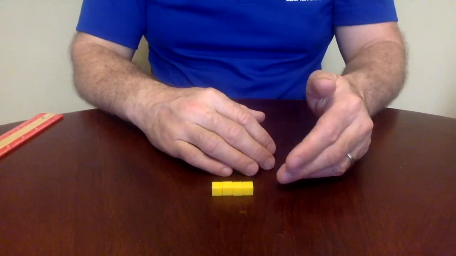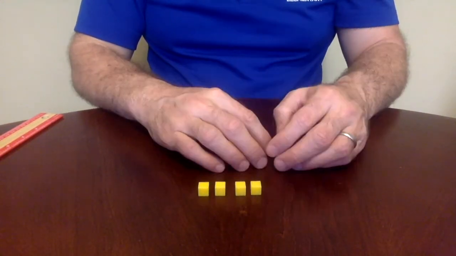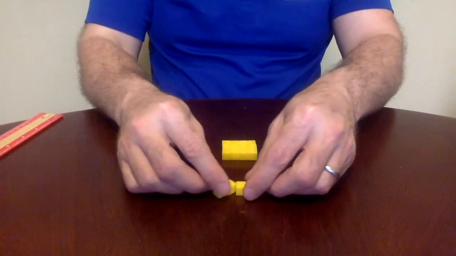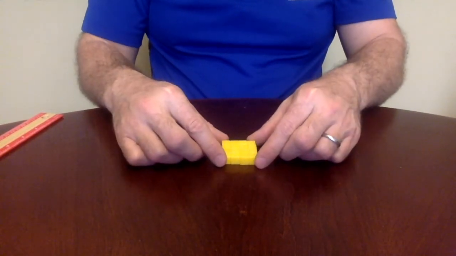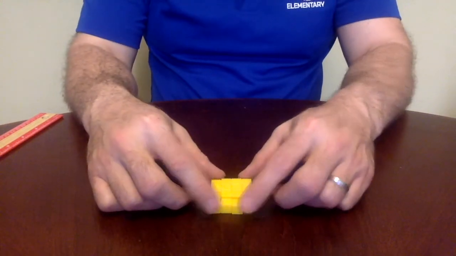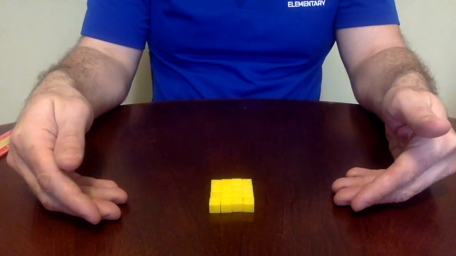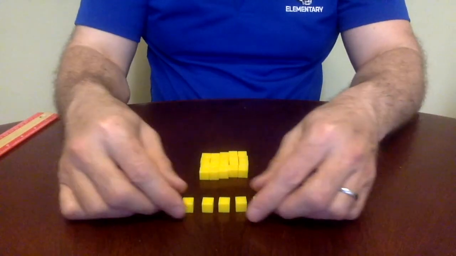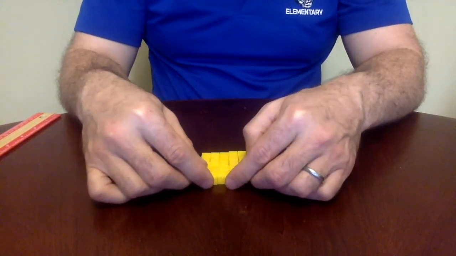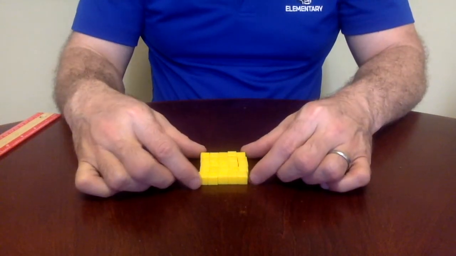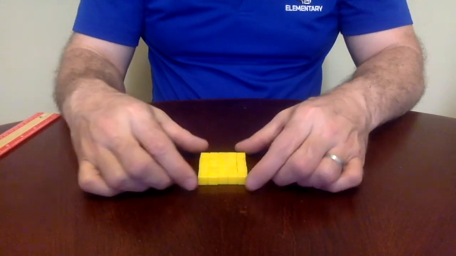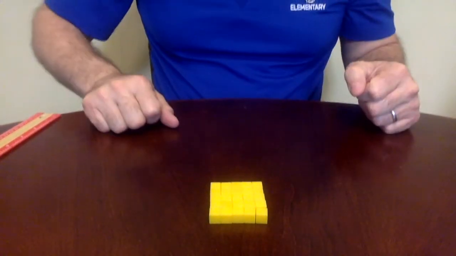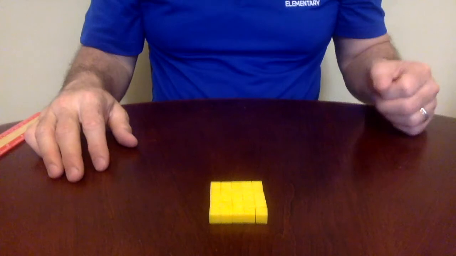This doesn't just apply to 3, but any number. Here we have 4, and 4 times 4 is 16. So here we have 16 square centimeters. Here we have 5, and 5 times 5 is 25. So here we have 25 square centimeters, and so on.